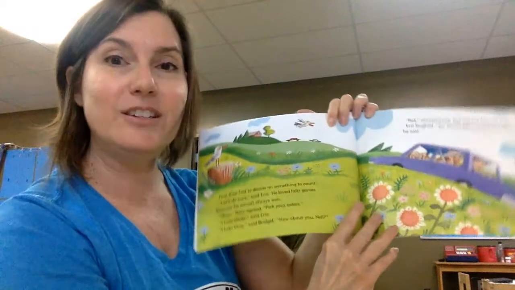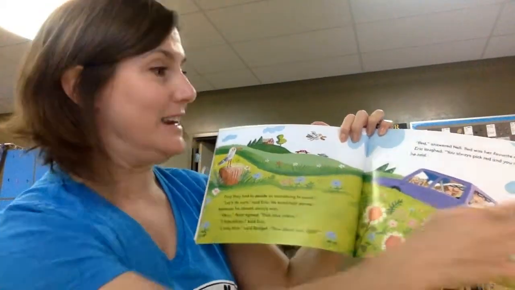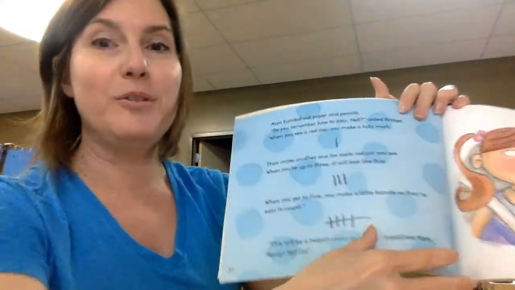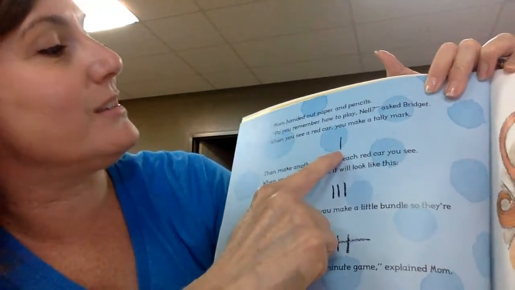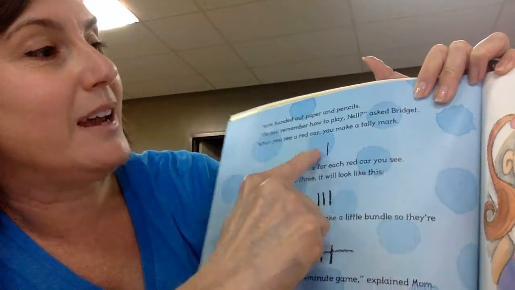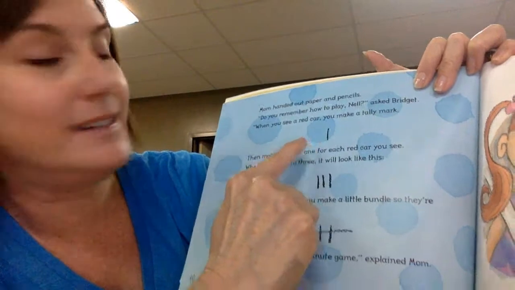And they decide to do tallies for the colors of the cars that they see. They each pick a different color. Mom reminds them how to play. She handed out paper and pencils and said, when you see a red car, you make a tally mark, and that is just a straight line down.